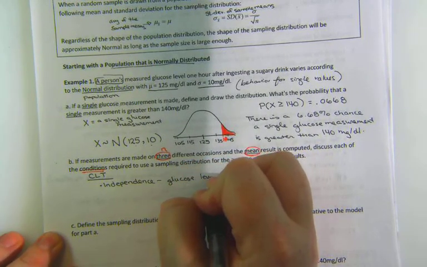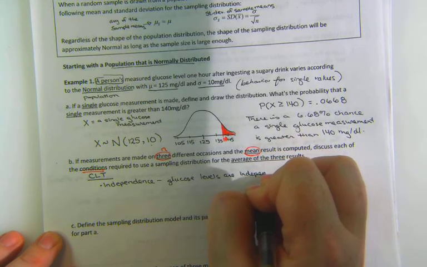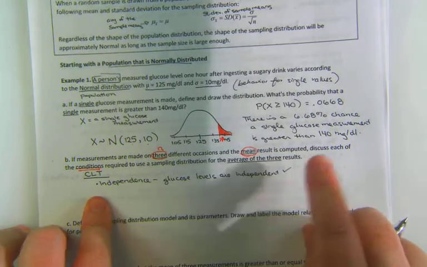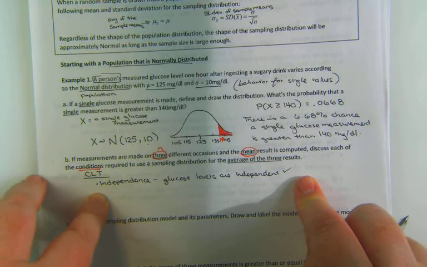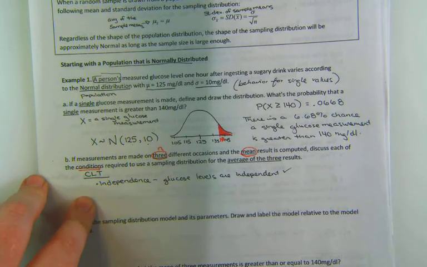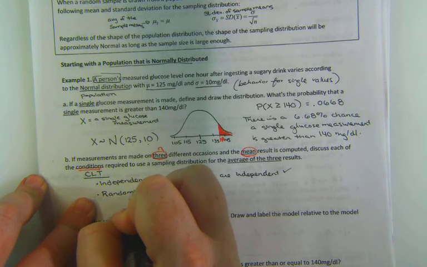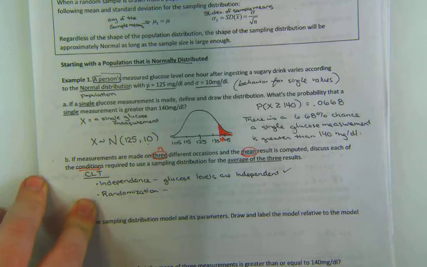Those are going to be independent results from each other. So that's how we could use the 10% condition, or independence is the idea results should be independent of each other. Their glucose levels aren't affected by each other. So we just need to make a note that glucose levels are independent, and that's all we really need to describe there.